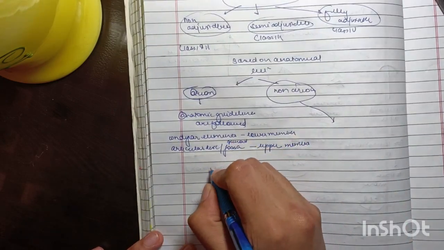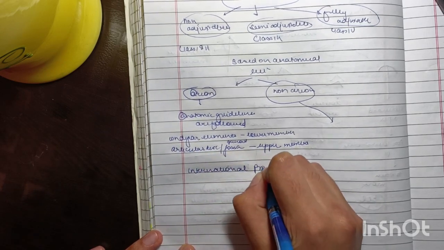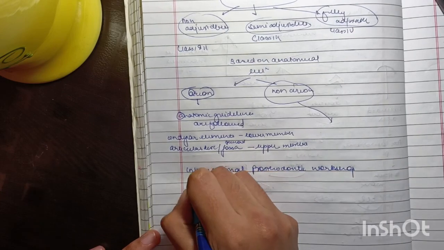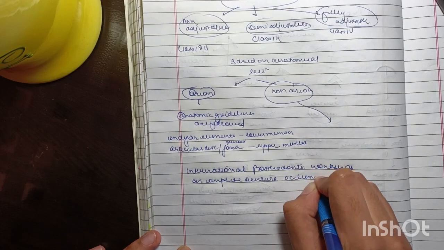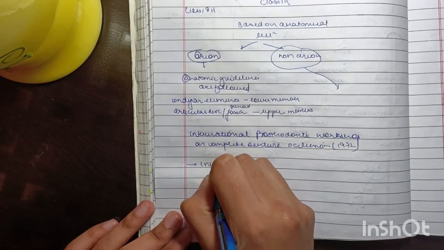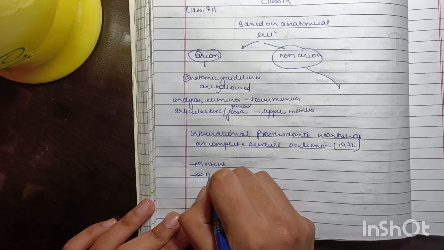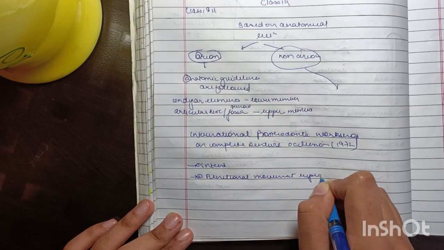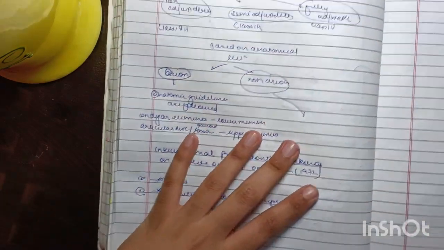Now, coming on to the most important classification, it was given by the International Prosthodontic Workshop on complete denture occlusion in 1972. Now there are four types that are considered. First is the intent of the articulator. Then we see the functional movement replication. All right. Then coming on to the classification.